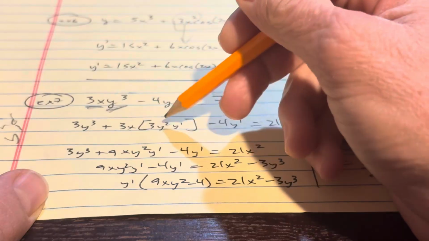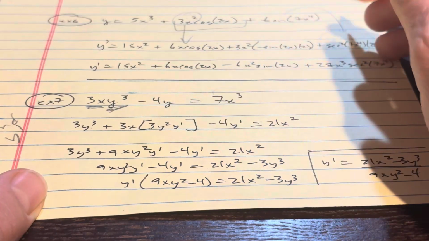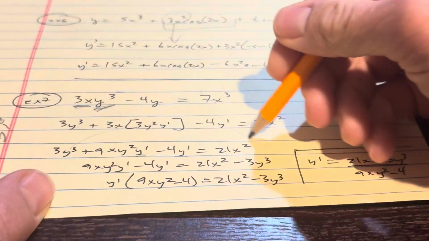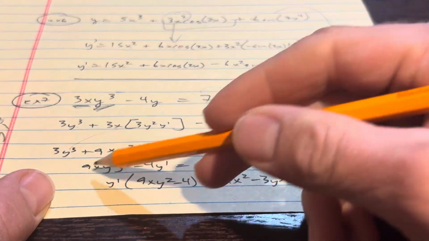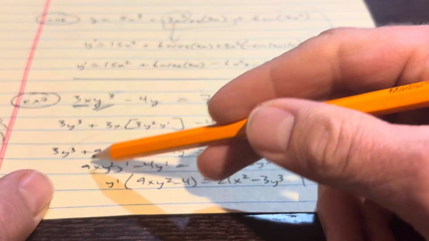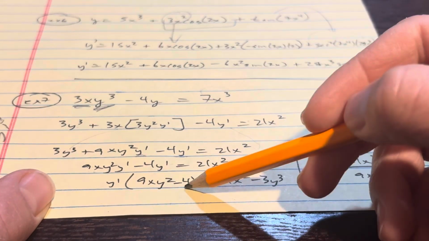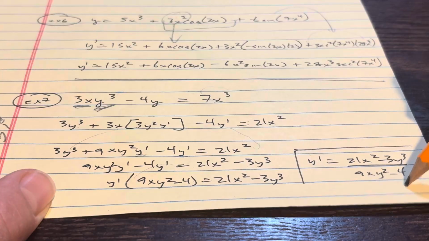3 and 3 give you 9. You see that? I have to get the y primes together. I'm going to keep them on the left side. I'm going to move the 3y to the third over. Factor out the y prime we have in common, leaving me with 9x y to the second minus 4. I'm going to divide both by that.